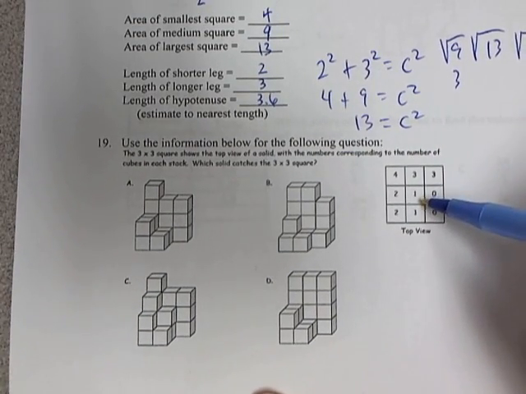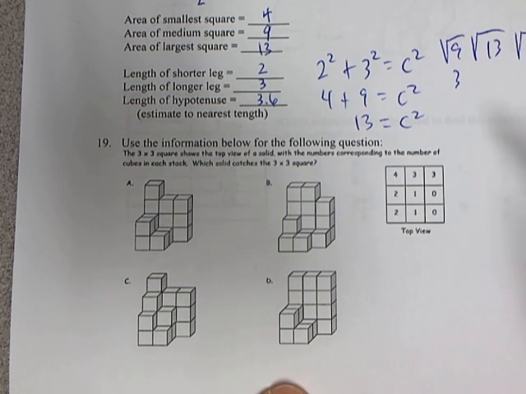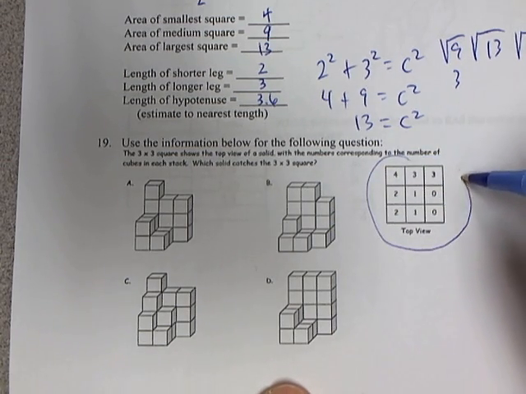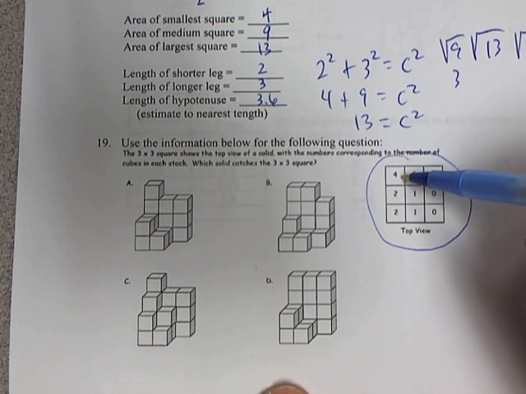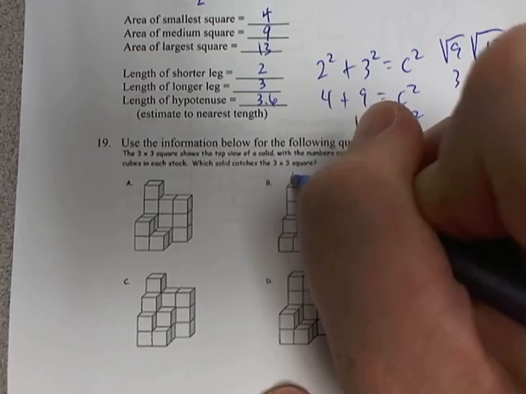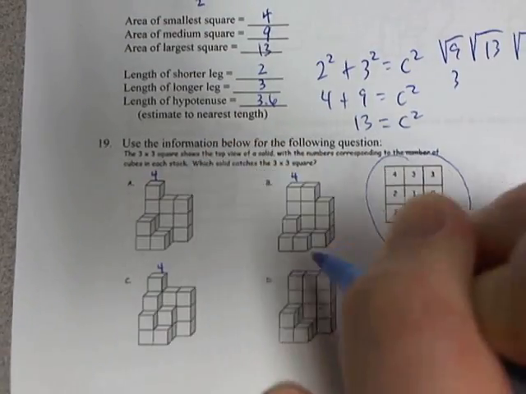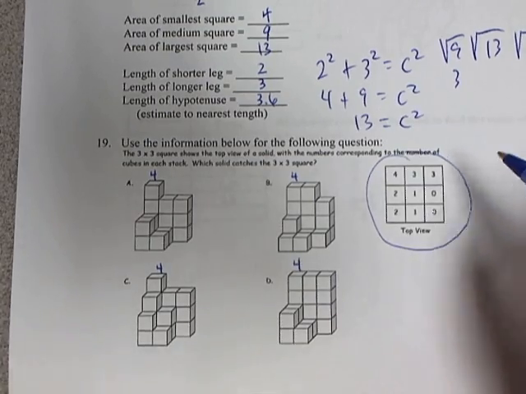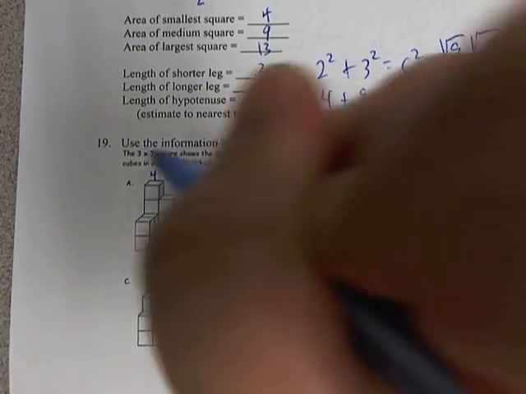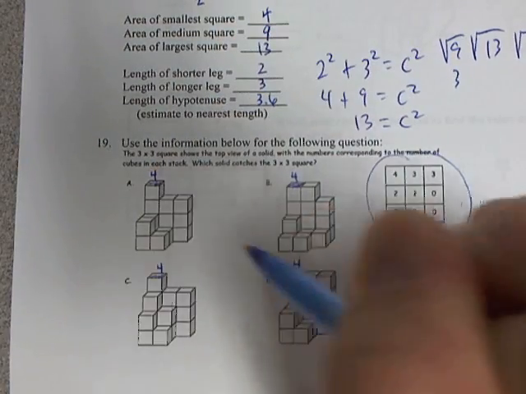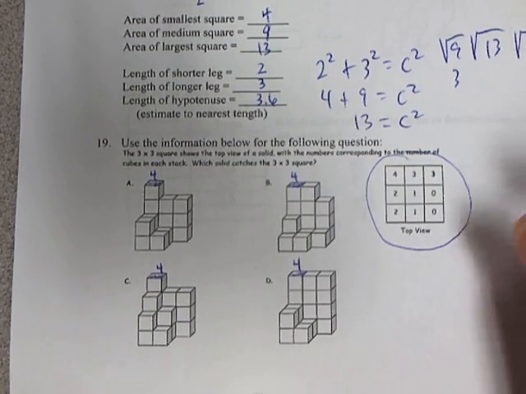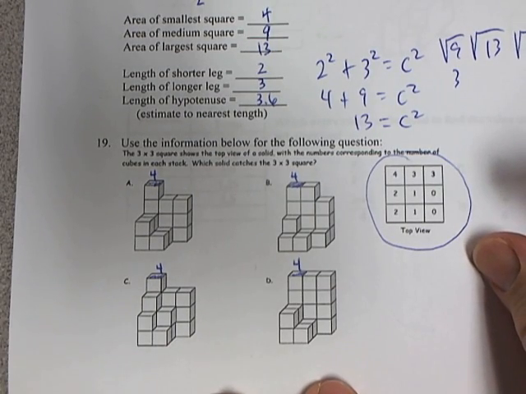All right, you have a top view of these three-dimensional figures. What this tells you is that in the back left-hand corner, you should have 4 cubes. So you should have 4 here. In these answer choices, there should be 4. And you see that, I'll shade it for you. Each answer choice has 4 cubes in that column, so we can't eliminate any.